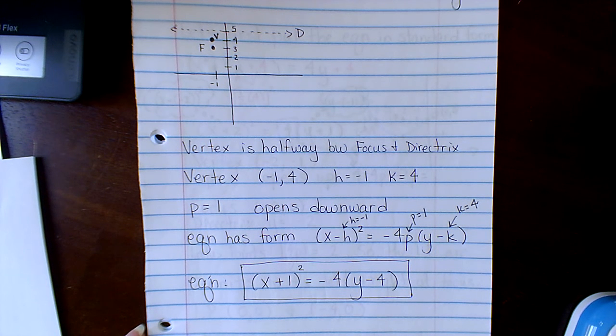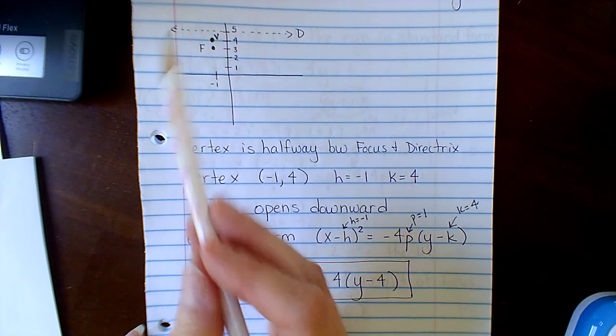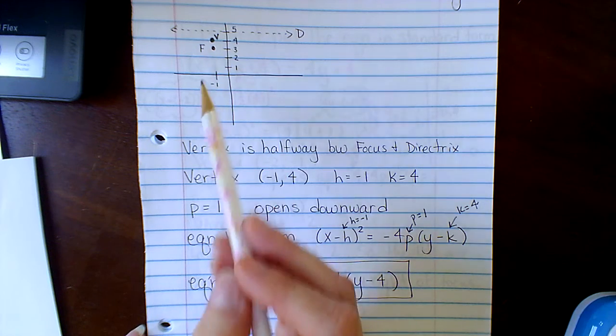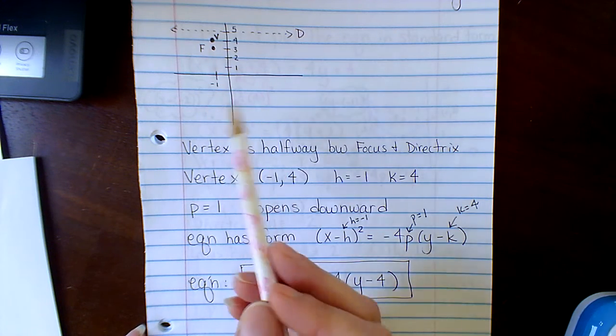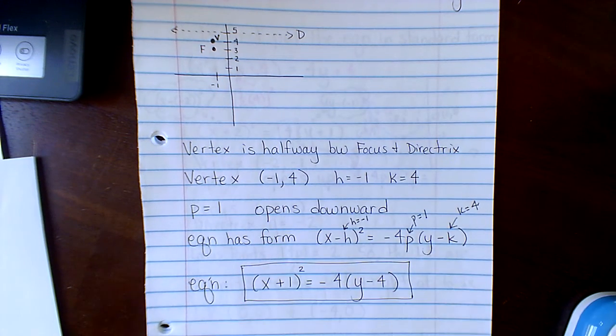So these are kind of nice. I like the ones where we have to find the equation because those are pretty short and sweet. So if you want to do this without the graph, you certainly can. I like to just get a visual of what's happening because I think it helps me.